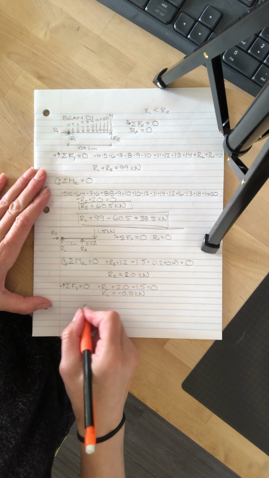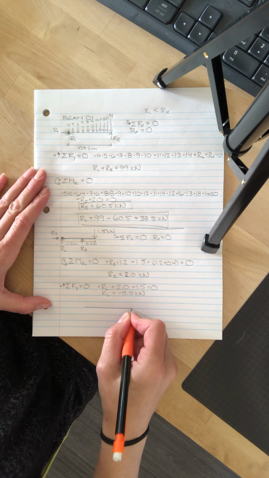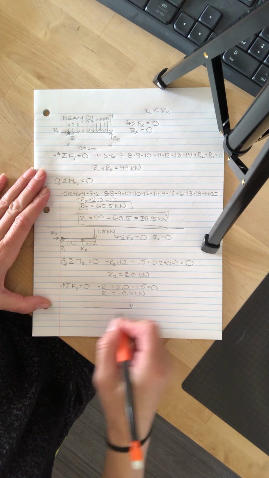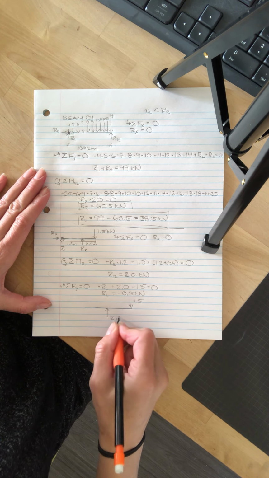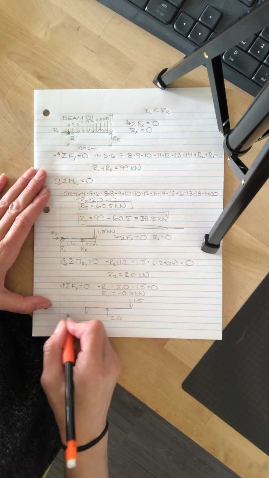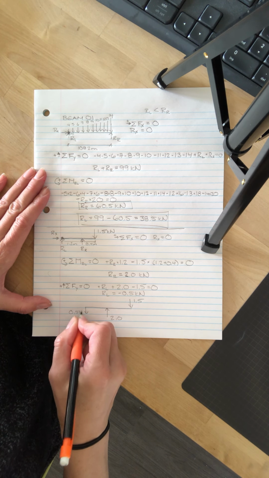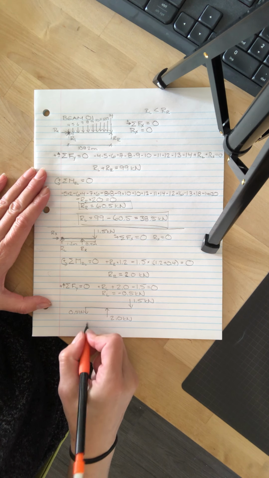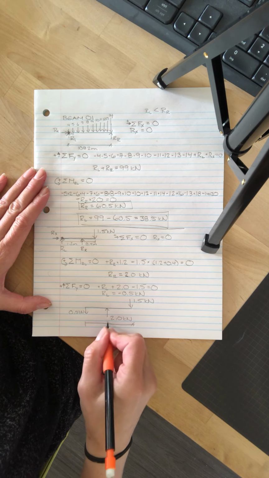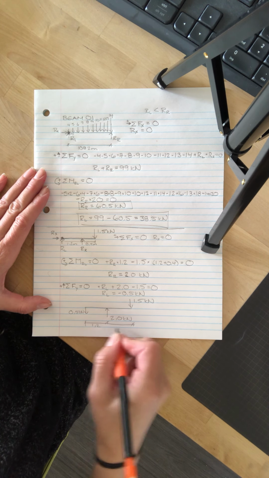This real free body diagram looks like this. Now you can imagine, we should always draw our dimensions as well.